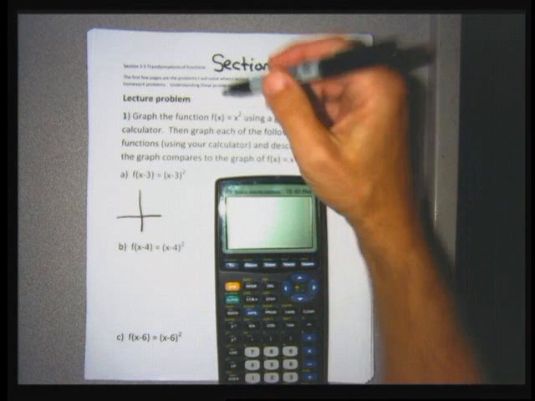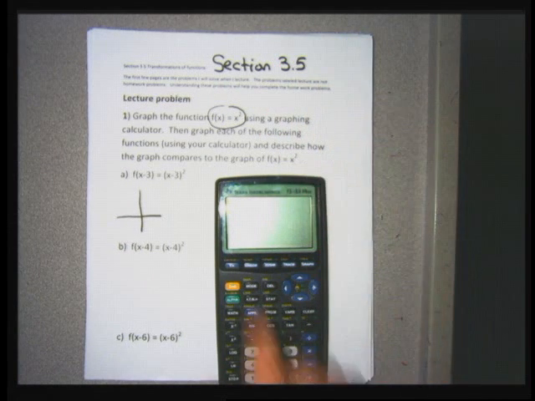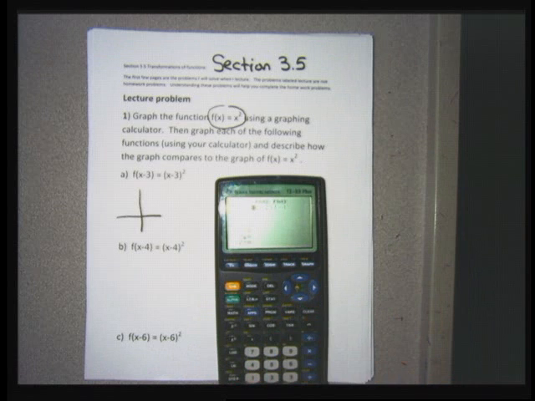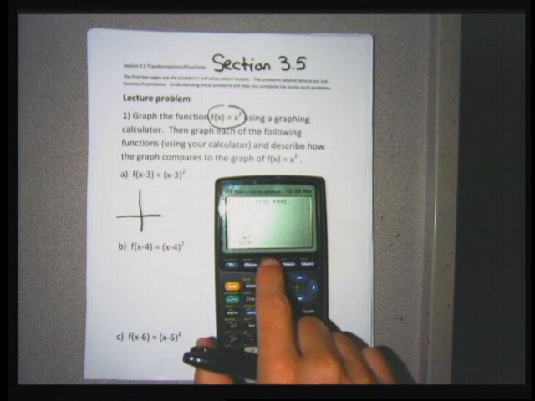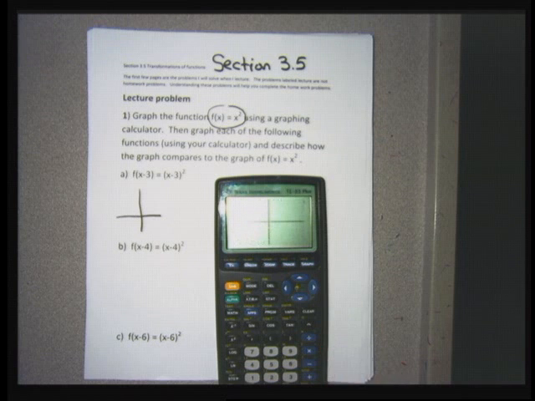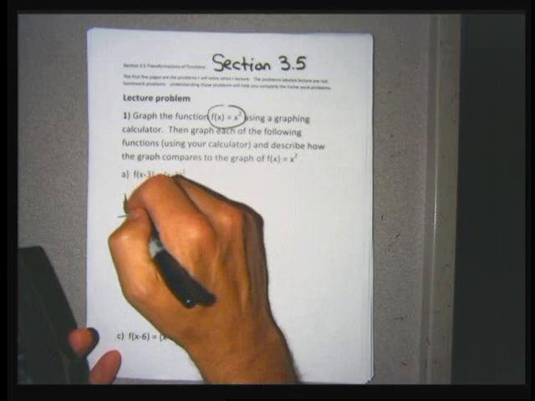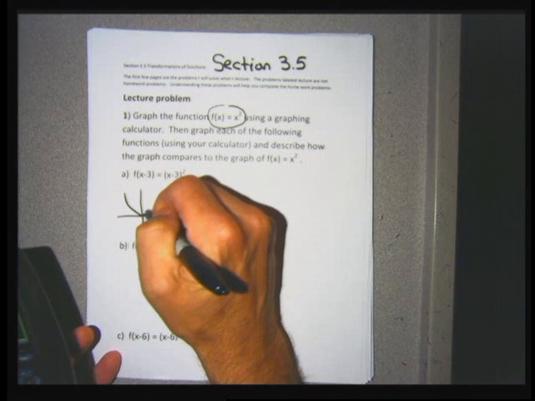So the first thing problem 1 says is graph the function f of x equals x squared. So I'm just going to hit my y equals button and graph x squared. I'm going to hit zoom standard just to get that standard -10 to 10 window going. So that's just a nice generic parabola with its vertex at the origin. So this is the graph of f of x equals x squared.